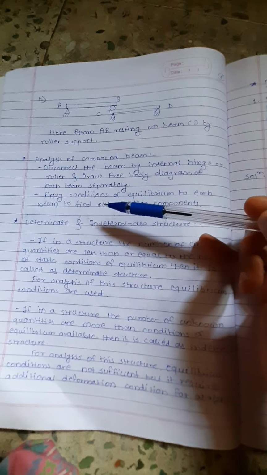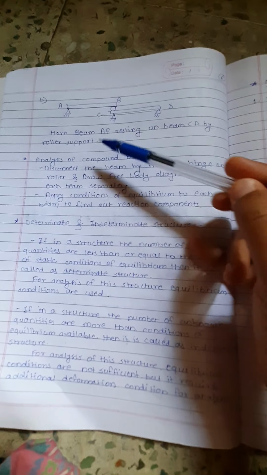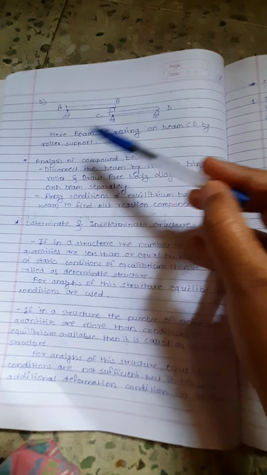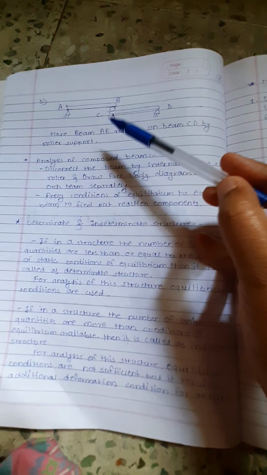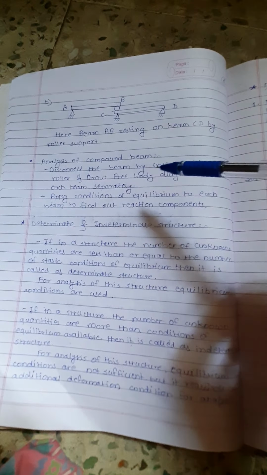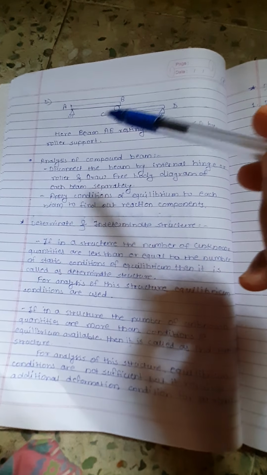And now we have to convert these supports, that is, for a fixed support 2 reactions, for a roller support 1 reaction. After that, we have to apply the conditions of equilibrium to each beam to find out the magnitude of the reaction at each point.